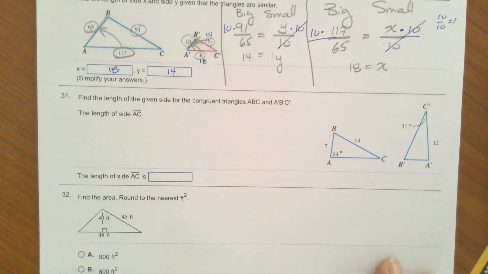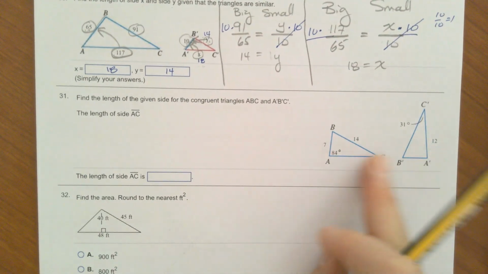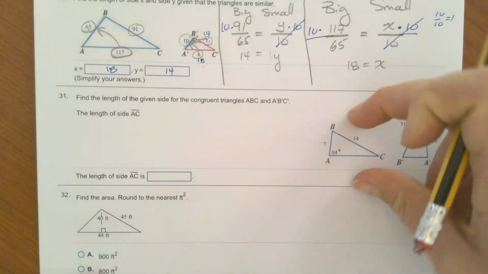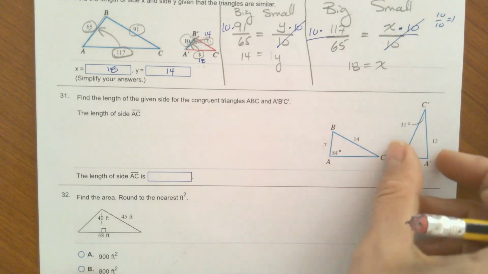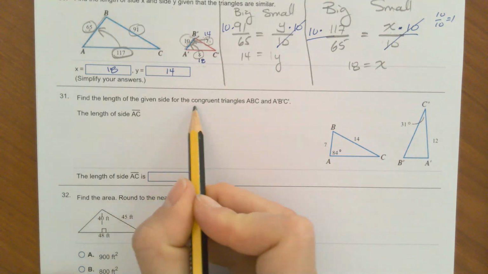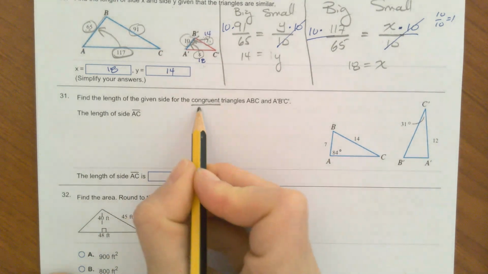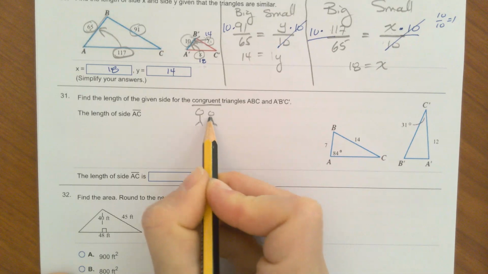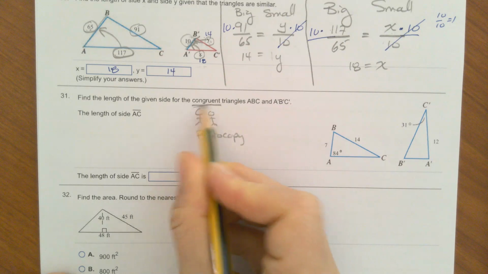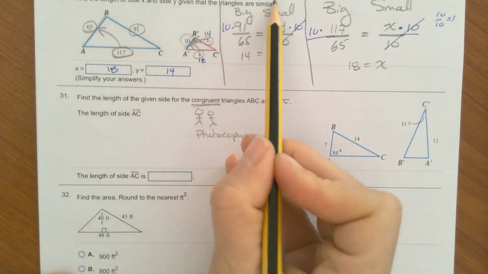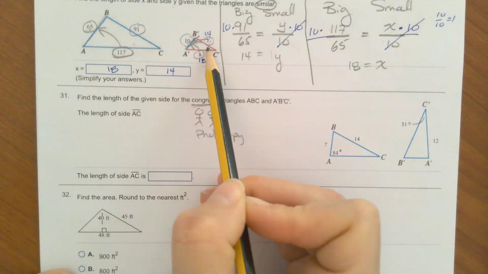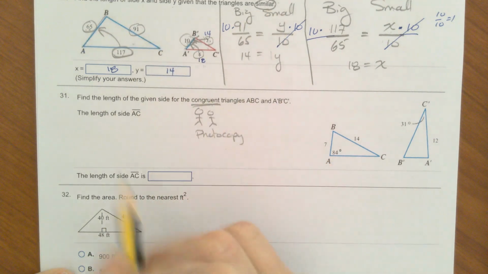Let's look at the next one. These are not big, small. With my eyes, I can see that these shapes are the same. They're just rotated. Okay? This one's laying down, this one's standing up. So, the length of the given side for the congruent triangles. Congruent means like twins, exactly the same, like a photocopy. Here, when it says similar, it means like brothers. They look the same, but one is big and one is small. So, congruent is an exact photocopy.